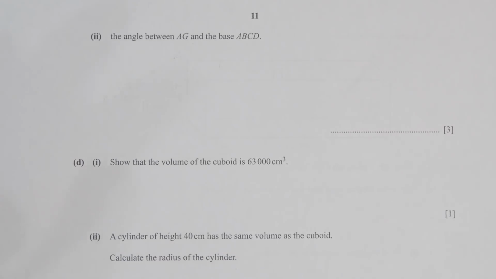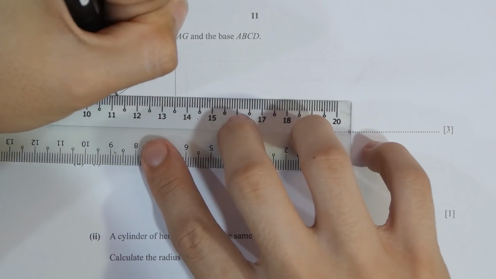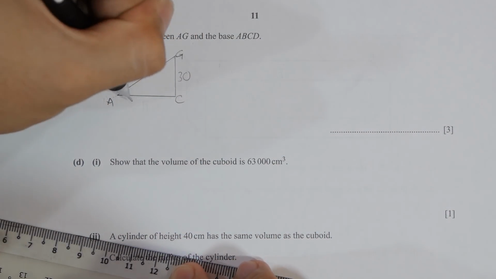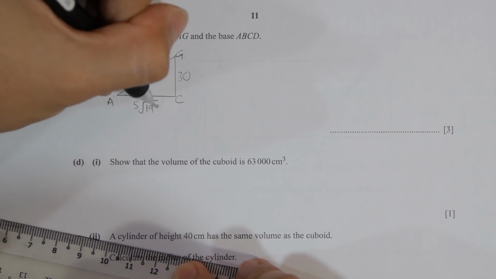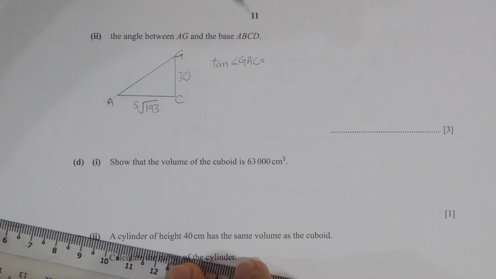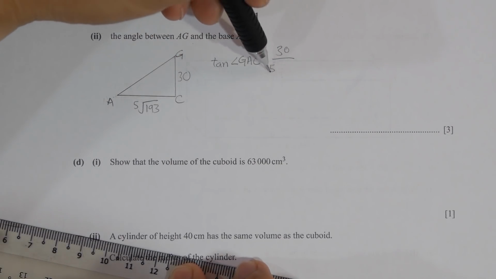With the results that we have gotten earlier, it is the opposite and adjacent of angle GAC. So using tangent GAC, you will get 30 over 5 square root 193. By checking from the calculator, you will get the angle.